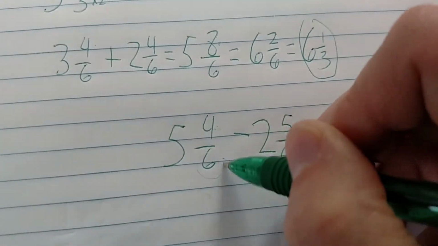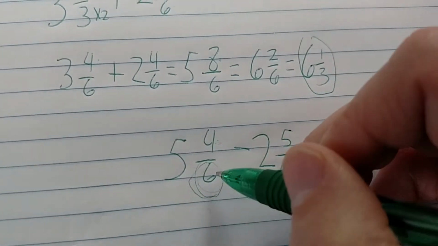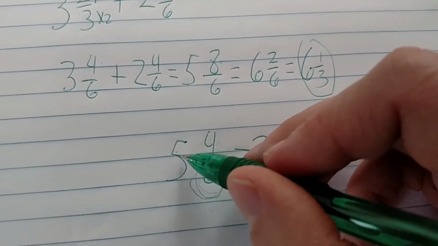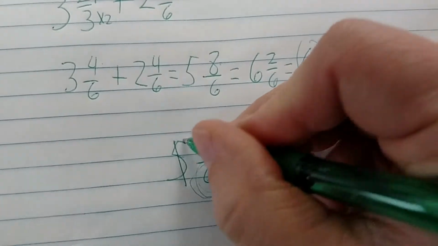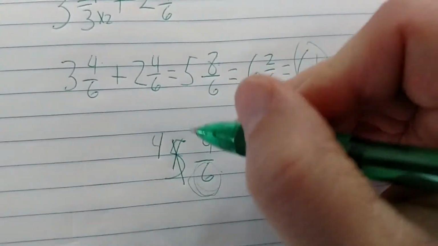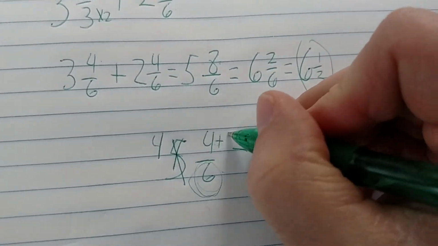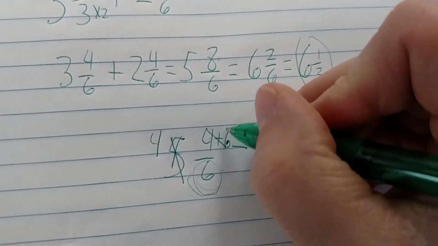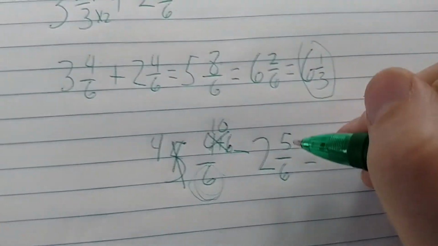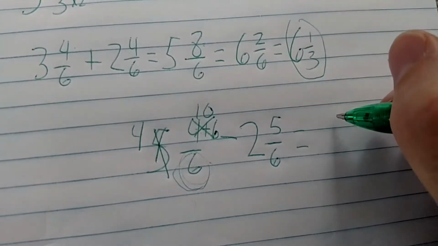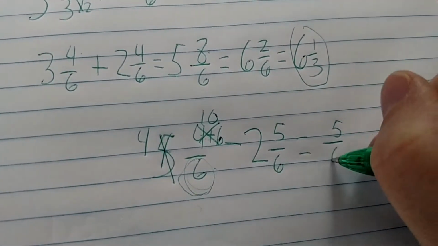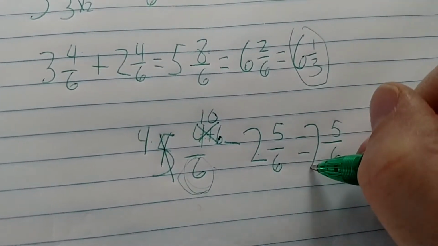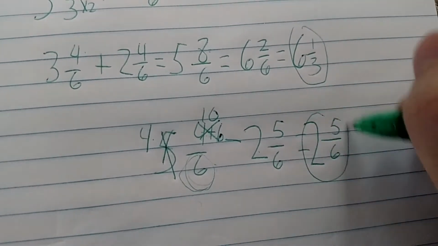Now remember, our denominator tells us how many pieces to make one whole. It takes 6 pieces to make one whole. So each of these wholes has 6 pieces. So I'm going to get rid of one whole, and that one whole was worth 6 pieces. So now altogether I have these 4 pieces plus 6 pieces, which actually gives us 10 pieces. Now I can do 10 minus 5, which gives us 5/6. 4 wholes minus 2 wholes gives us 2 wholes. So 2 and 5/6 was our answer there.